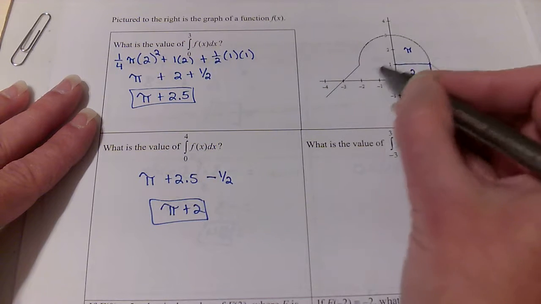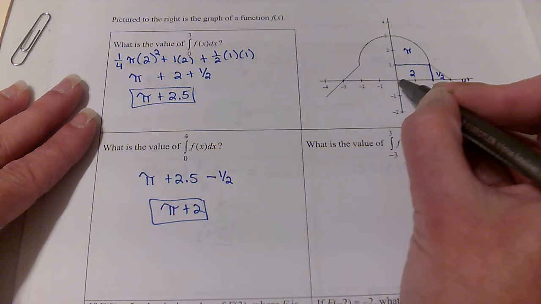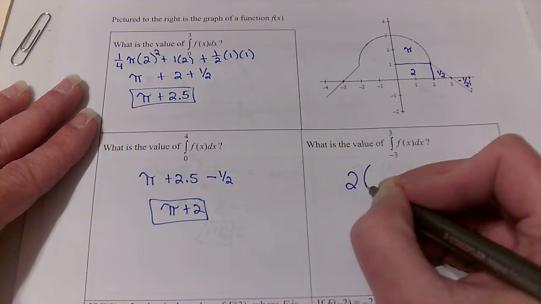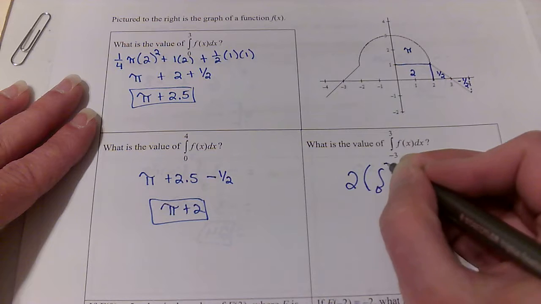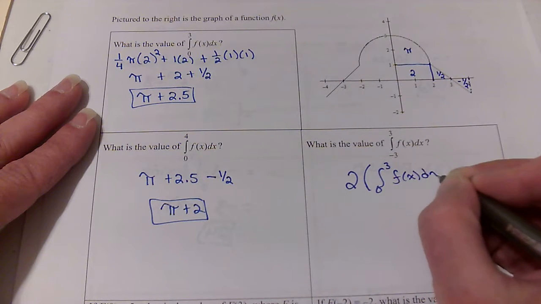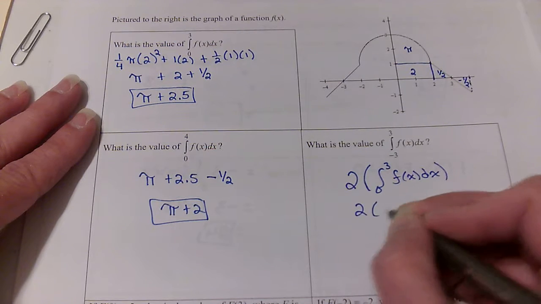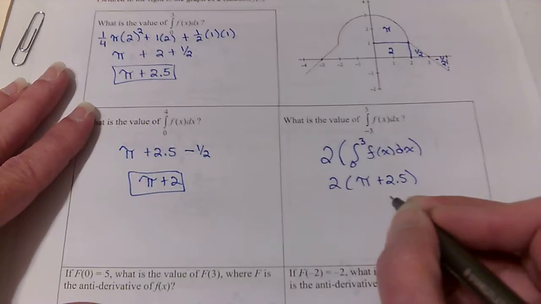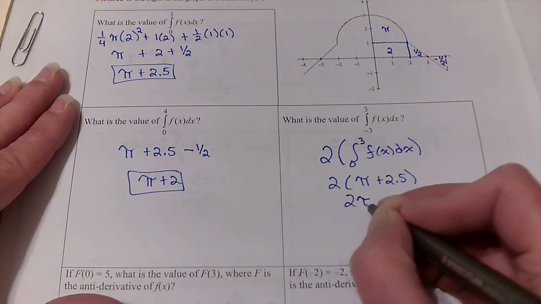Well, if we think about it logically, negative 3 to 0 is exactly the same as 0 to 3 because it's symmetrical. So this is going to be 2 times the integral from 0 to 3, which is going to be 2 times pi plus 2.5, or 2 pi plus 5.